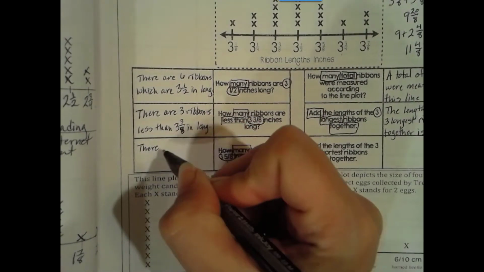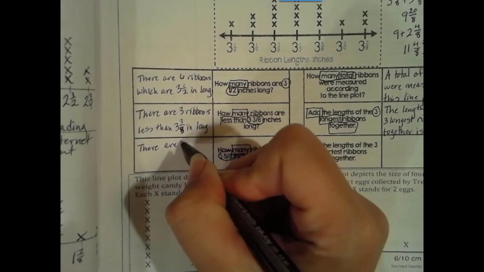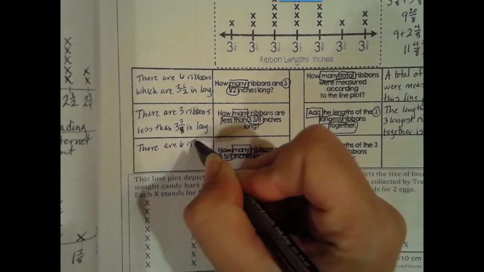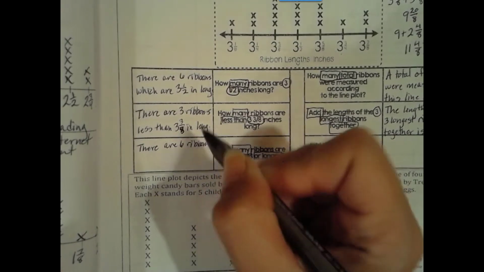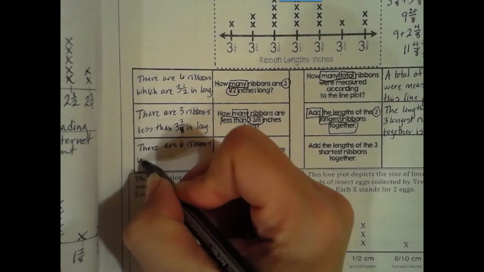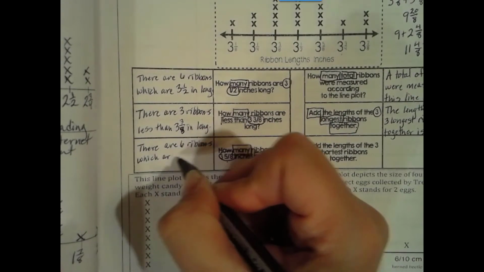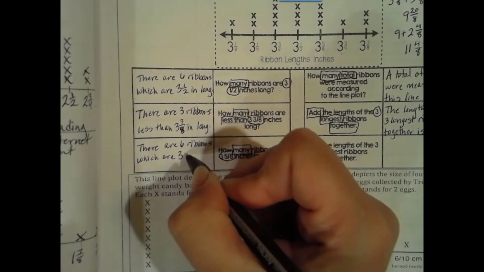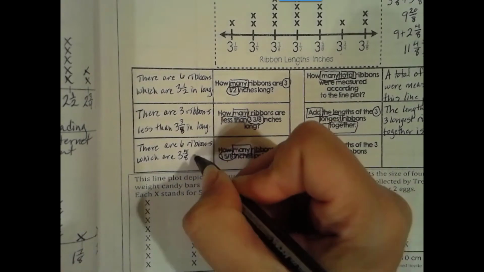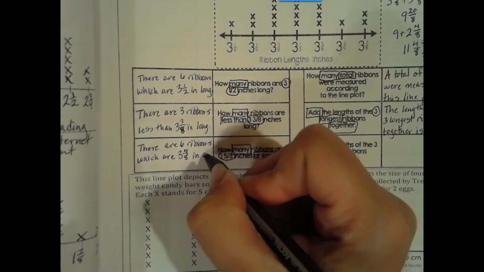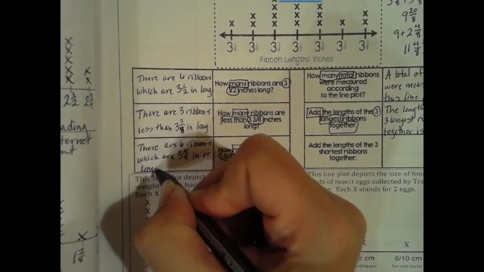There are 6 ribbons, which are 3 and 5/8 inches or longer.